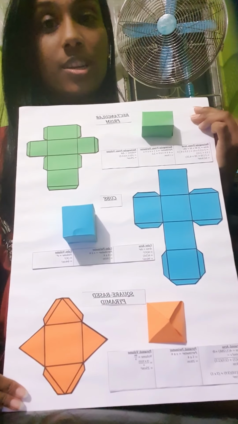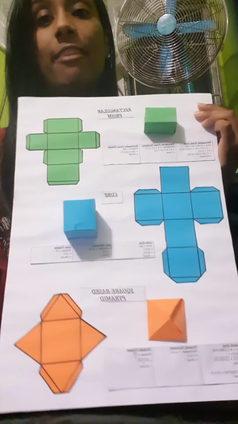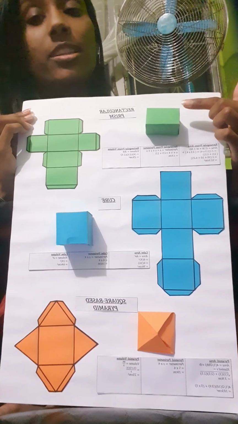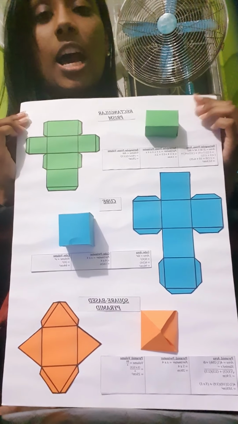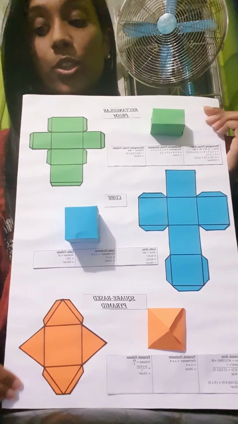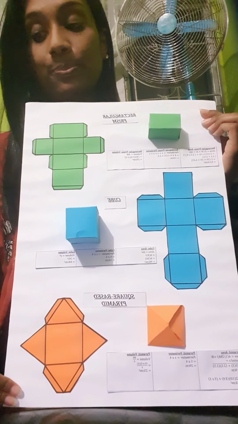On my poster, starting right at the top, I have a rectangular prism. I have the net of my rectangular prism and the folded part of my rectangular prism. In the area below, I have all my parameters, which are the area, perimeter, and volume.